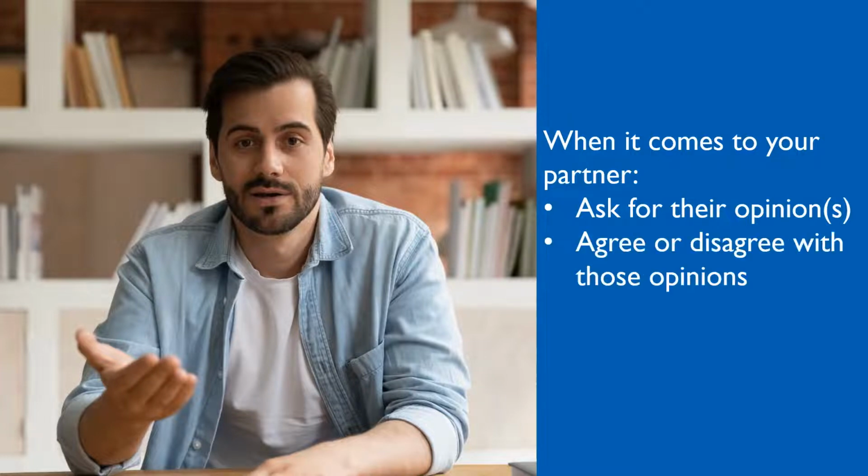So when it comes to engaging your speaking partner, again, you need to do 2 things. You need to ask for their opinions, so find out what they think about the topic you're discussing, and then agree or disagree with their opinions. Remember, you shouldn't always just agree with what they say, because disagreement can lead to discussion, and that is ultimately the point of this part of the exam.